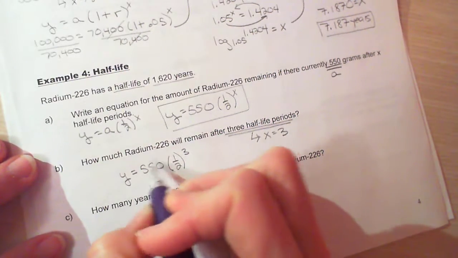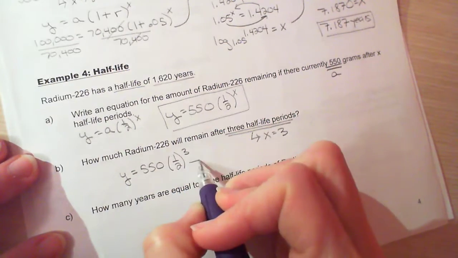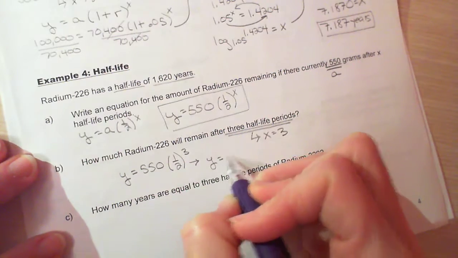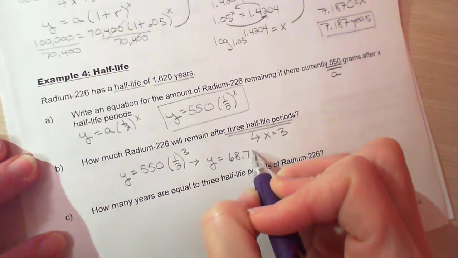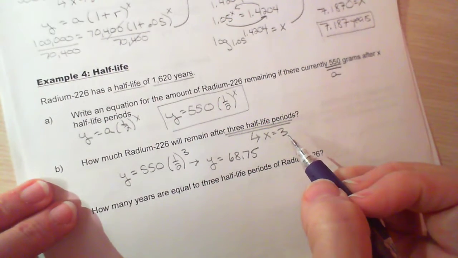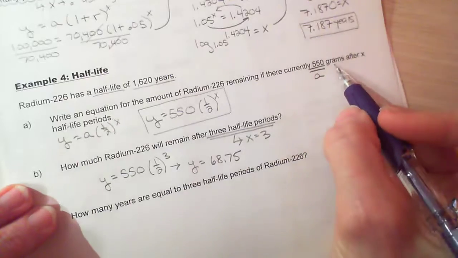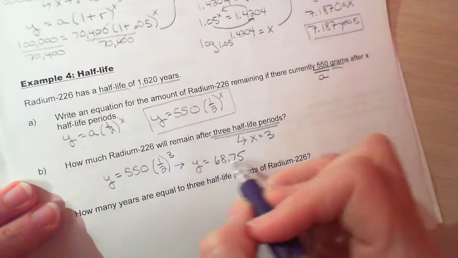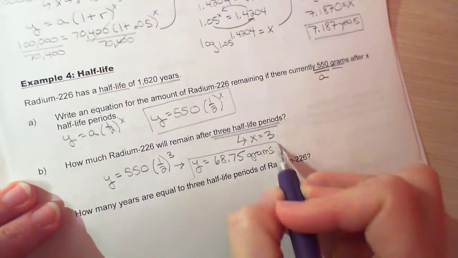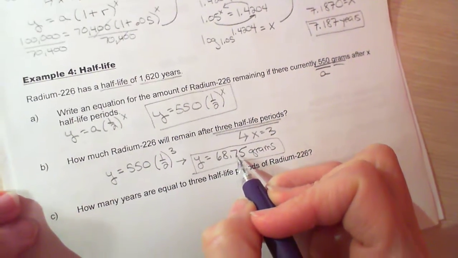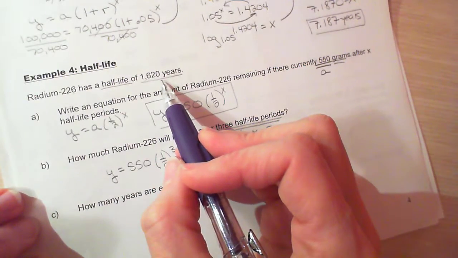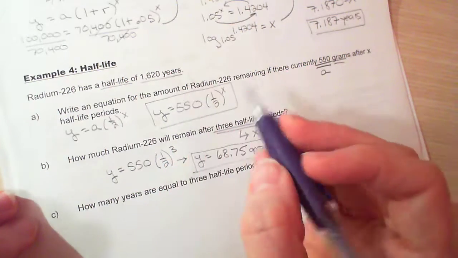So I'm using the equation I wrote right here, but in place of X, I'm putting 3. Now remember, I should have less than this. It's decaying. So if I put all this in my calculator, just like I have it written, I will get y equals 68.75. And I need some units. Always, always, always. Where are they? Here they are, grams. So this would be 68.75 grams. Make sure you include units. So yep, it's decaying. That sounds reasonable. Remember, 3 half-life periods is 1,620 times 3. It takes a long, long time.